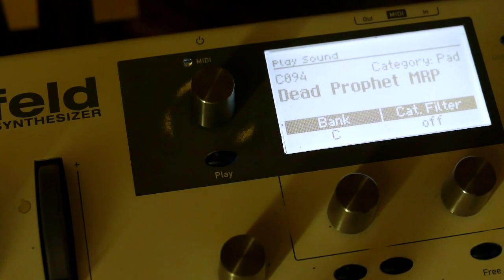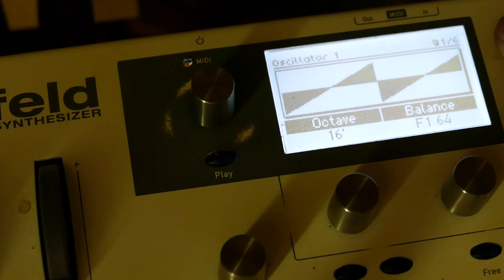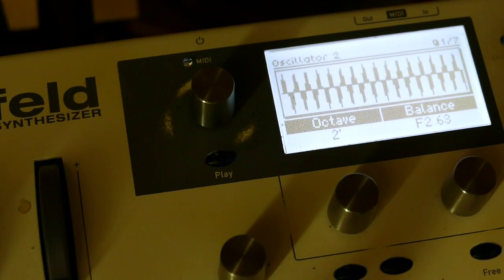It has two oscillators. That one, as I showed you before, but it's 1 octave lower, and it has a sine wave, which is controlled by one of the envelopes. Anyhow, there's the basics.